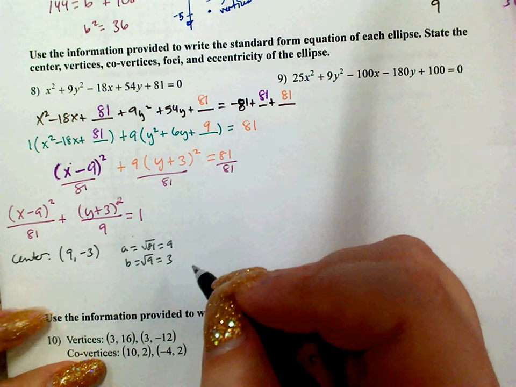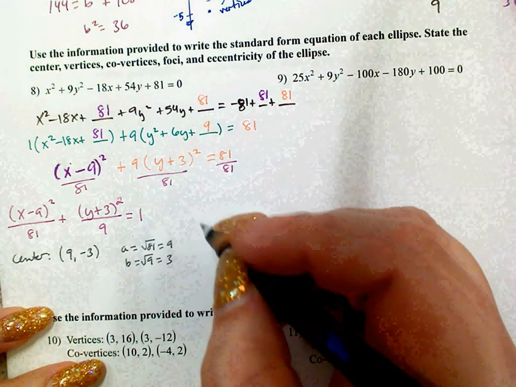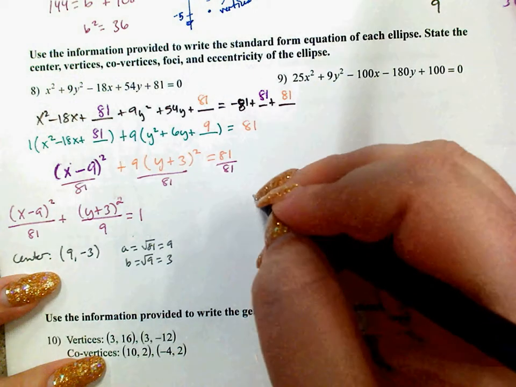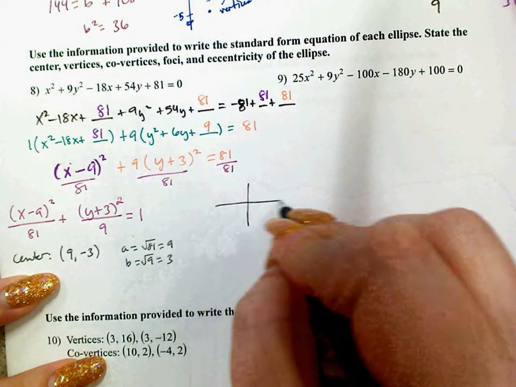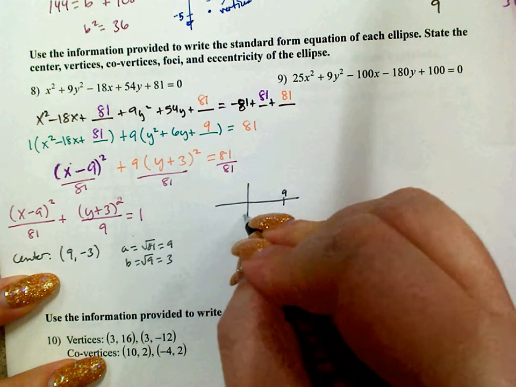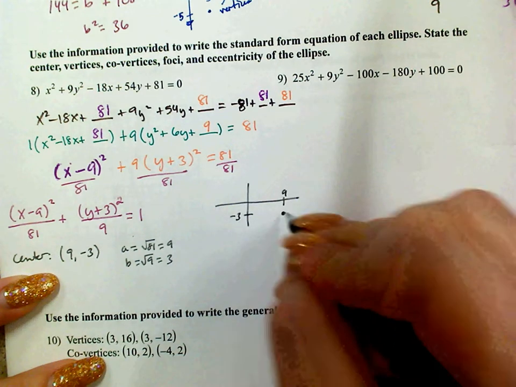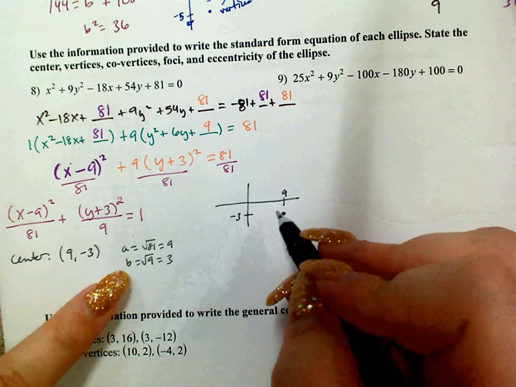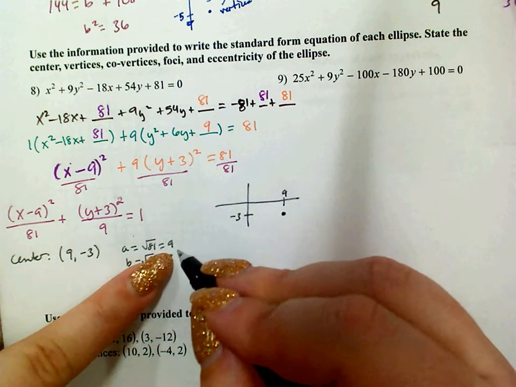So I'm going to go ahead and plot this real quick. So 9, negative 3. To the right 9, and down 3. There's my center. And just having a visual helps me plan it out. So I know I need to go to the left and to the right 9 to get to my vertices.